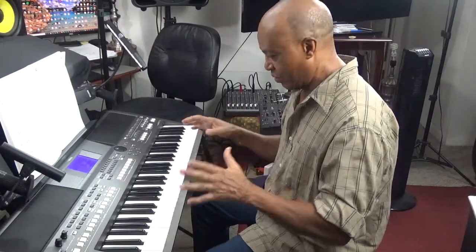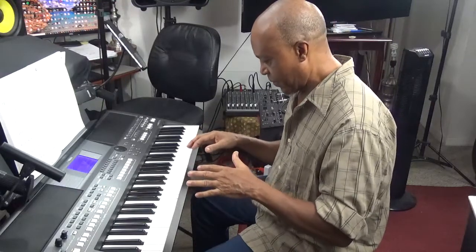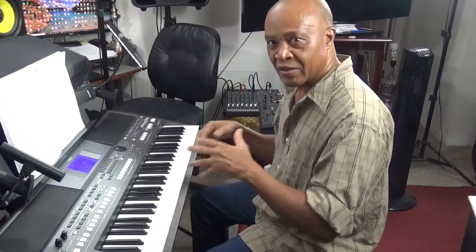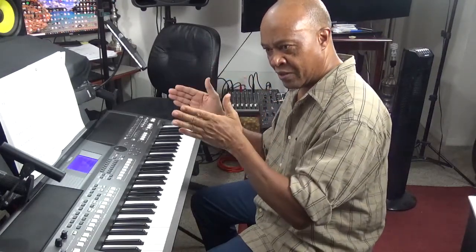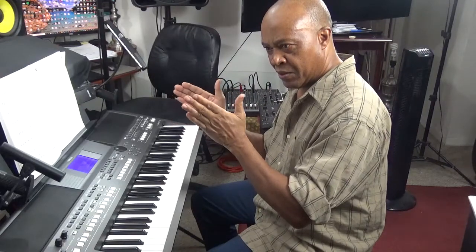It's very easy if you understand the number system to play the scales on the keyboard. So first, you look at the music on the lead sheet.